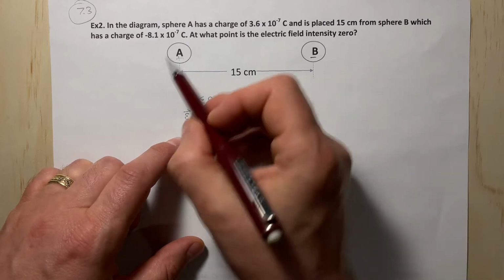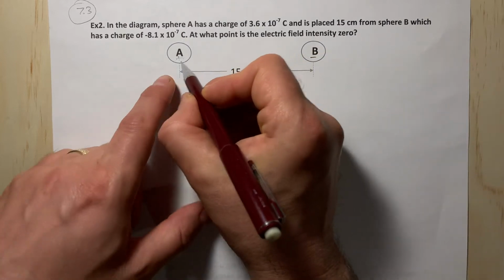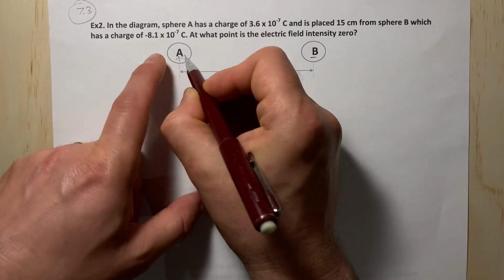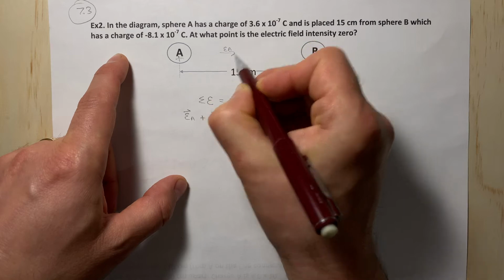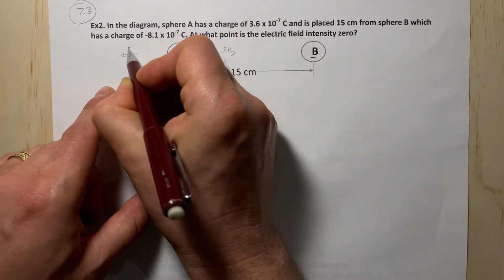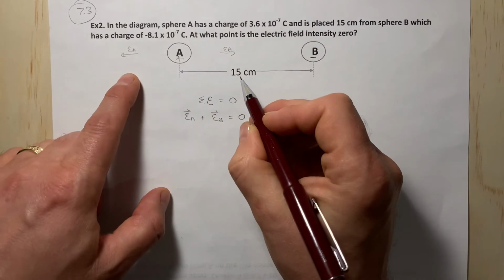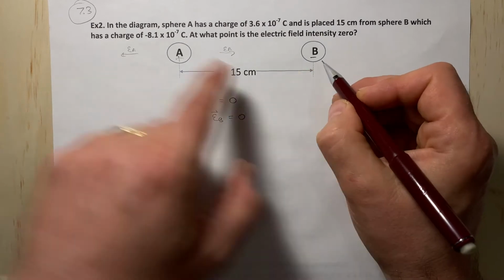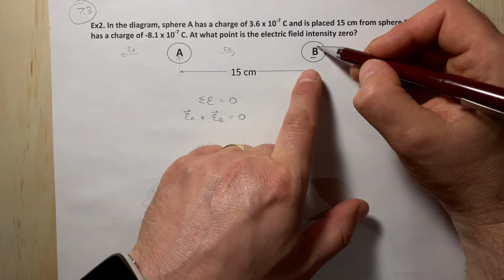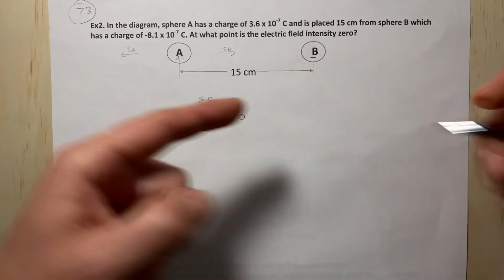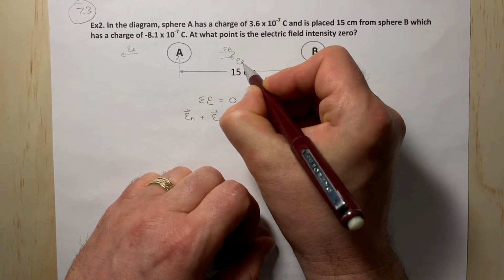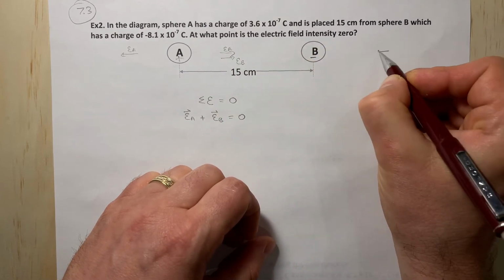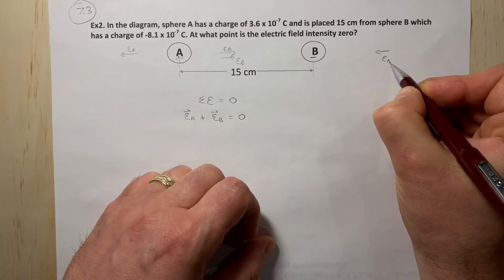Let's talk about just kind of locations for a quick second. Remember, if this guy is positive, E fields always point away from positives. So the E field due to A is going to point away this way. Up here it's going to point up, down here it's going to point down. If I look at the E field from this guy, E fields always point in towards negatives. So the E field is going to point this way towards B.